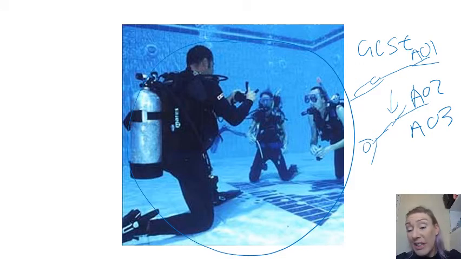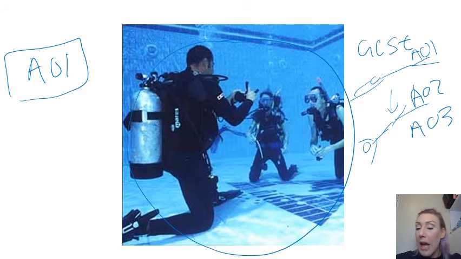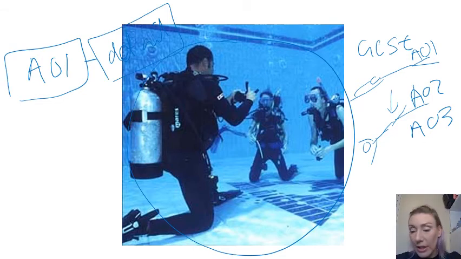Obviously we're not really diving. So what skills am I talking about? Well, AO1 becomes very much more important in A-level because there's so much of it, and that's your detailed knowledge. That's all your key vocabulary and knowing absolutely every mark point for every 5 marker.